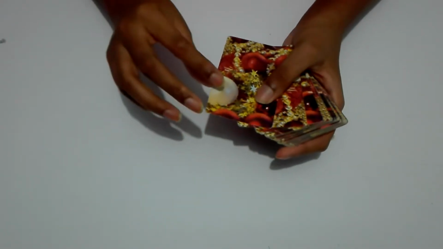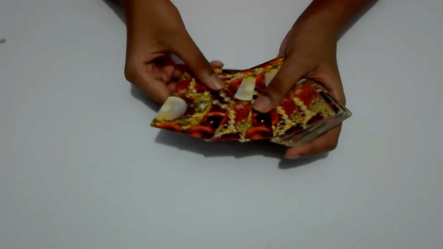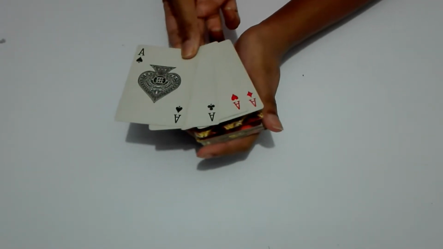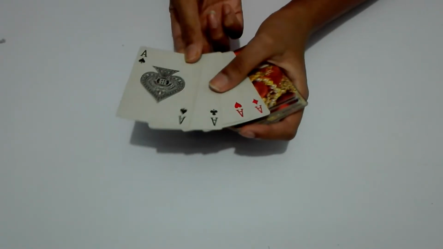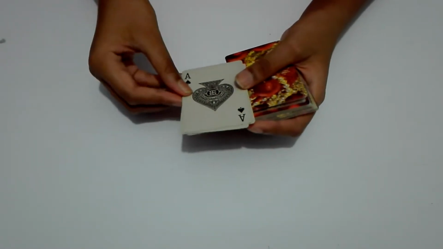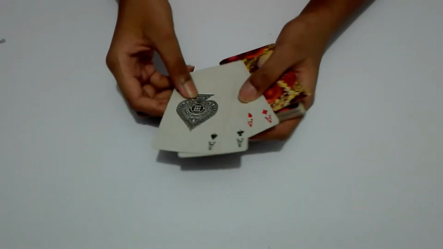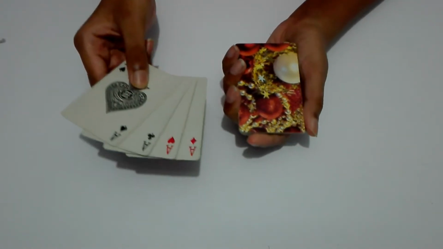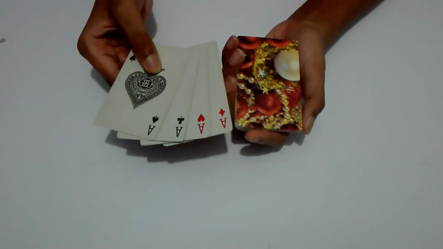So you're going to take the 4 aces from your deck. I already have them on top here, okay? So I have the 4 aces from my deck. What you want to do with these is set them aside for now. There isn't any specific order for these like other ace tricks. The order doesn't really matter. However, if you want, then you can put them in the reverse order like I said.